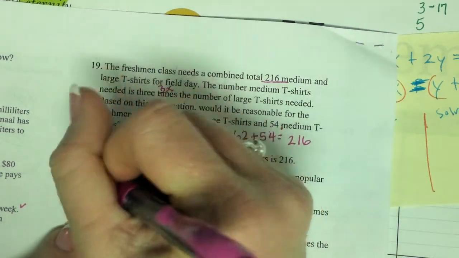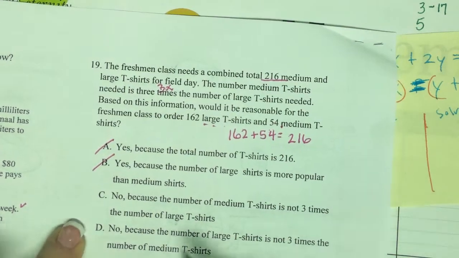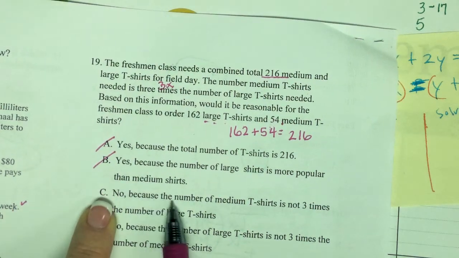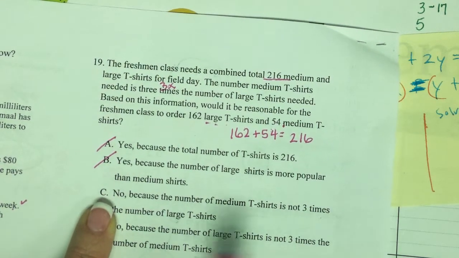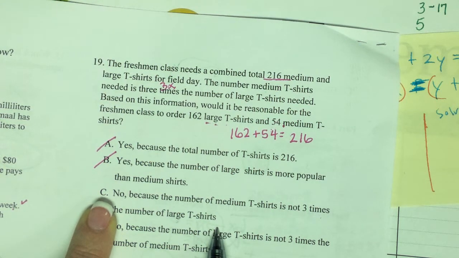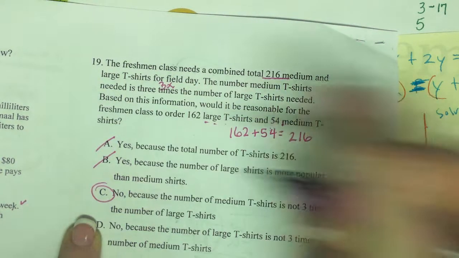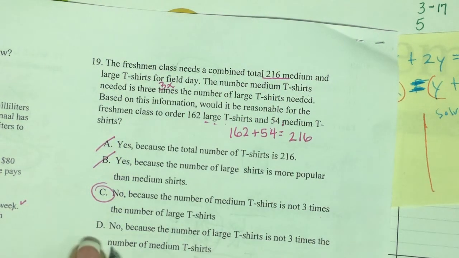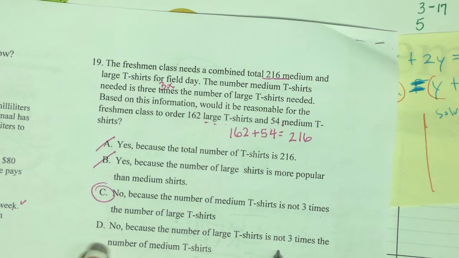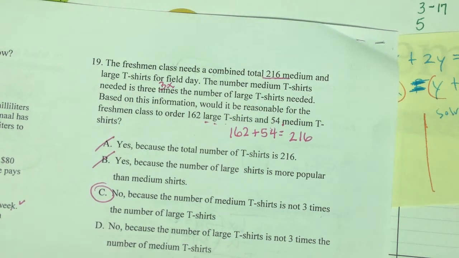So we know it can't be A and it can't be B because they're both saying yes. Then C says no because the number of medium t-shirts is not 3 times the number of large t-shirts. Is that true? Is that the reason why it's not going to work out? Yes. So it would be C, because the large t-shirts are not supposed to be 3 times the amount of the medium t-shirts.